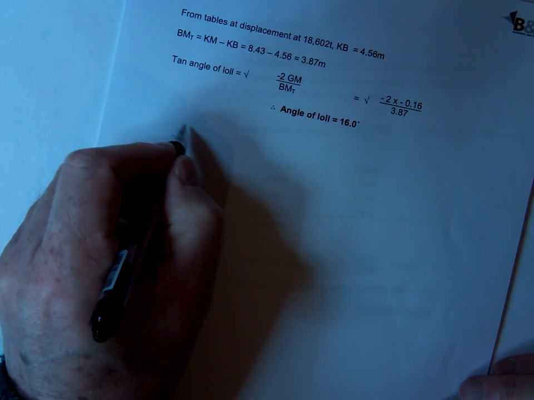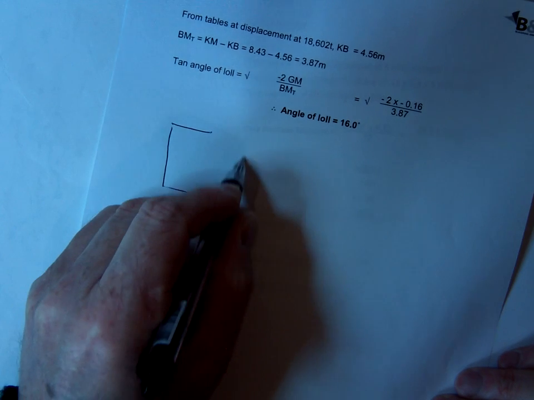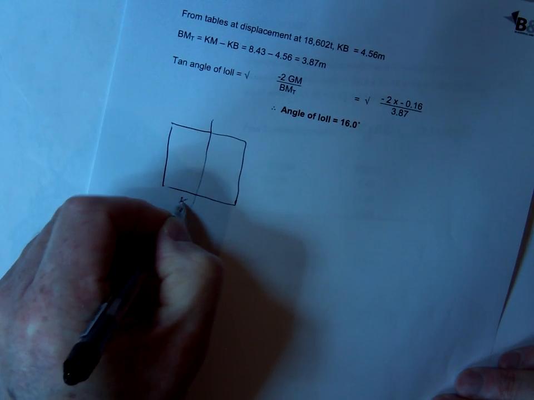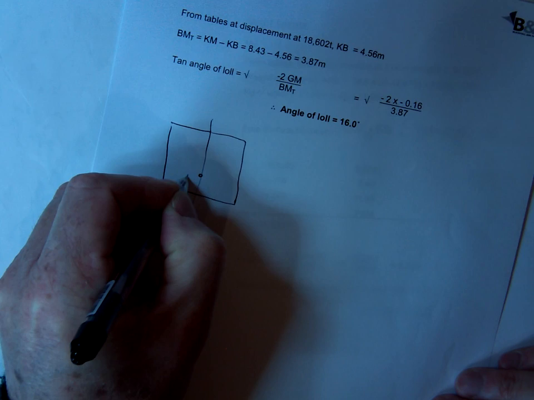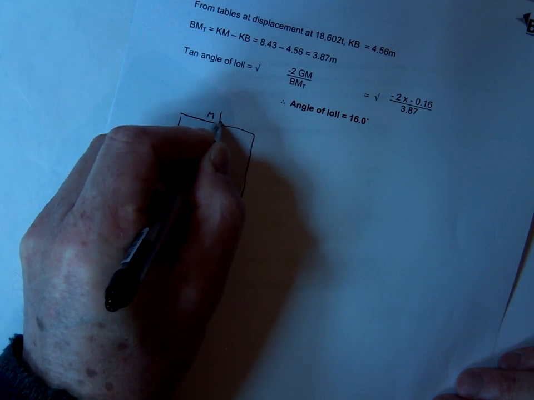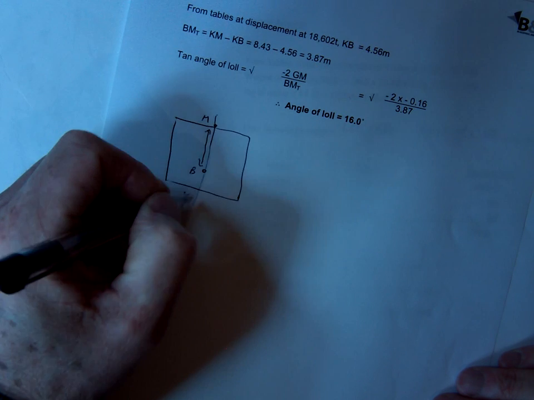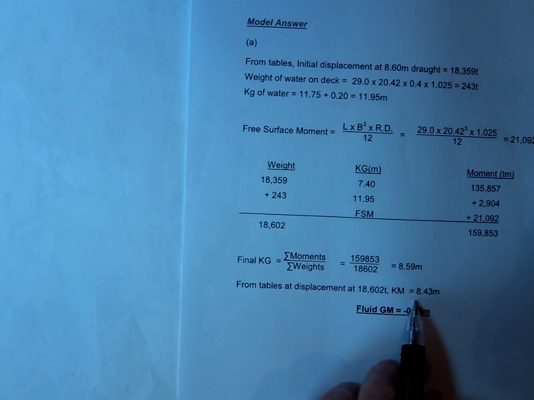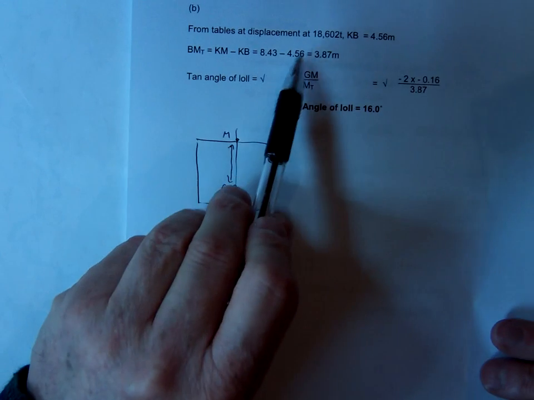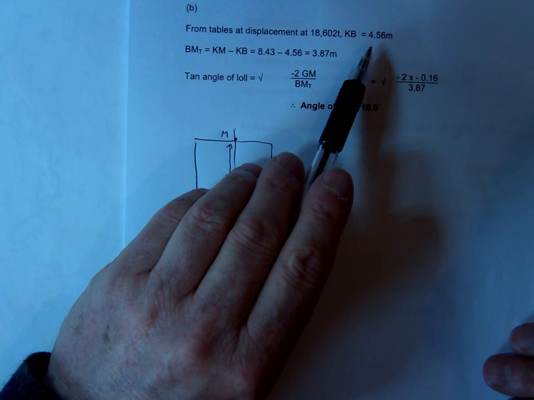If we think of our vessel, there's the keel, there's the centre of buoyancy, and there's the metacentre. So we're looking for the BM. We know the KM because we just calculated it, 8.43. So we go into the tables with our displacement and we get our KB.